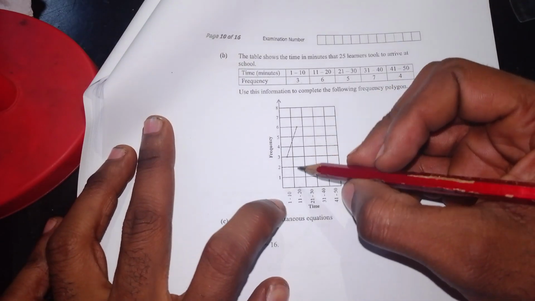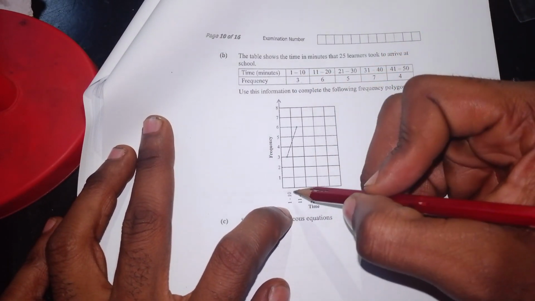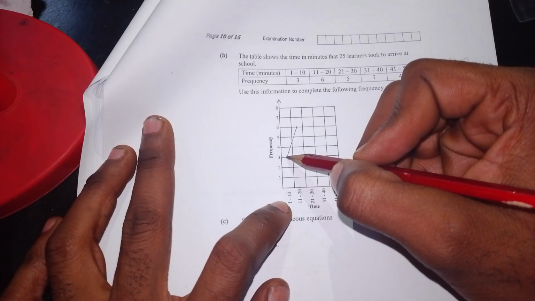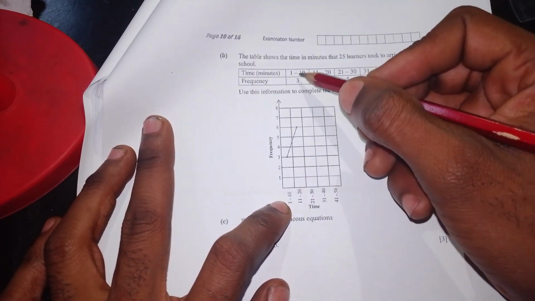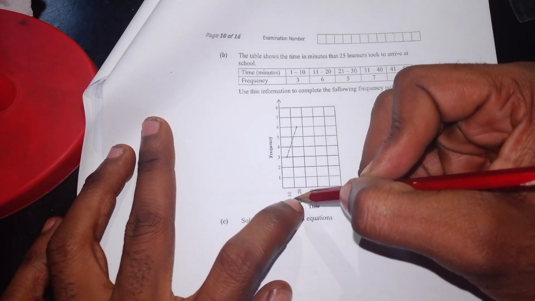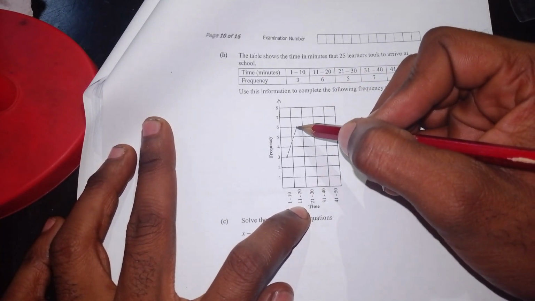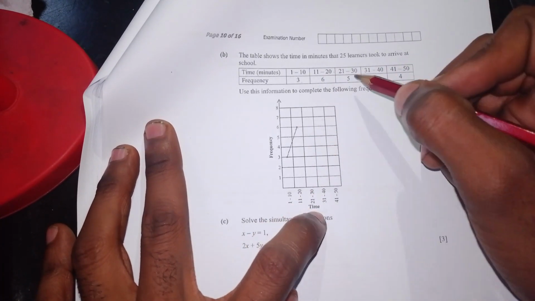So this is what you do. The first one has been done for you. 1 to 10 has been plotted at this point. So this is a 3, 1 to 10, 3. And then the next one is 11 to 20, 6. This one has been done for you. So you are starting from there.